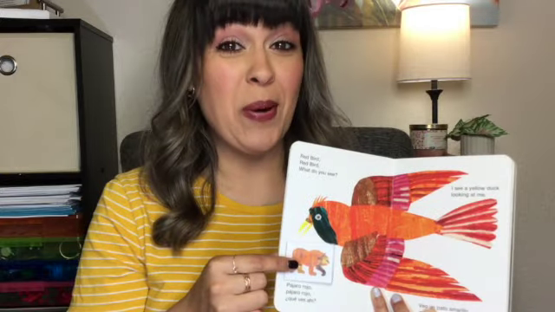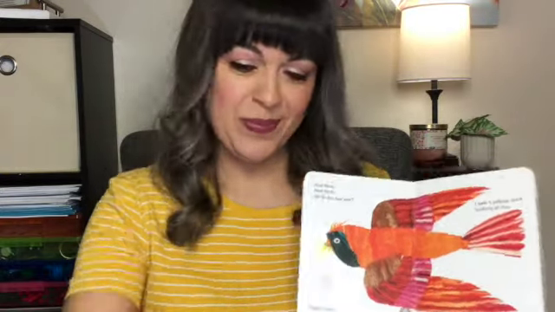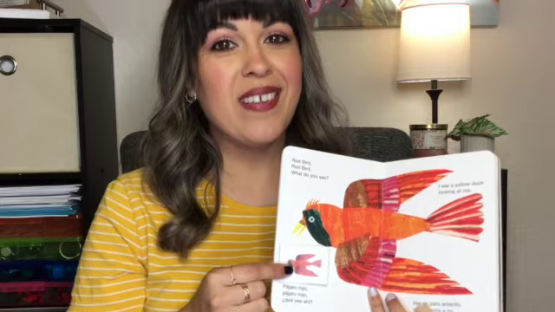I love yes or no questions. Is this the red bird? No. Is this the red bird? Yes. I also like to target prepositions, which can also be worked on with following directions. So putting the interactive pieces on top, in, under, whatever preposition you might be working on.